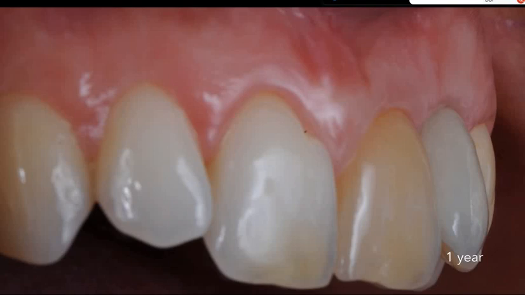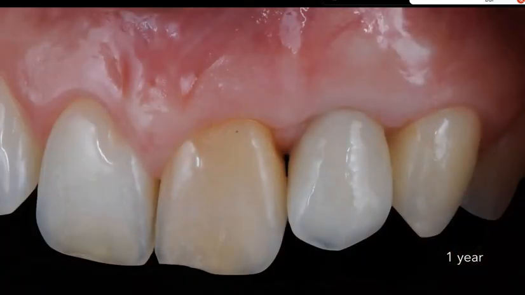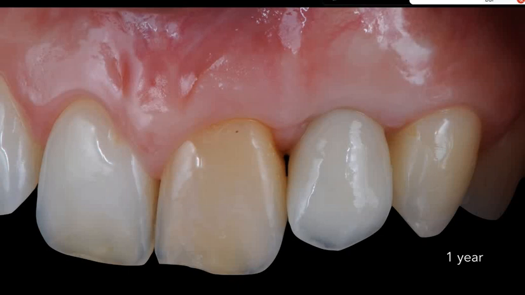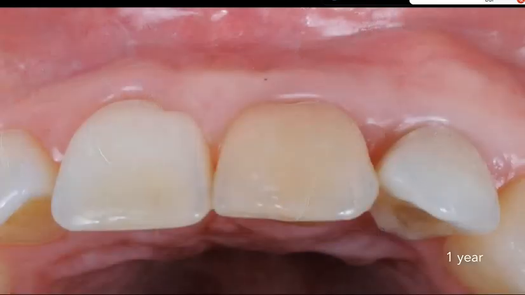You can see the soft tissue profile, and the lateral view of the restoration, and the occlusal view of the same.